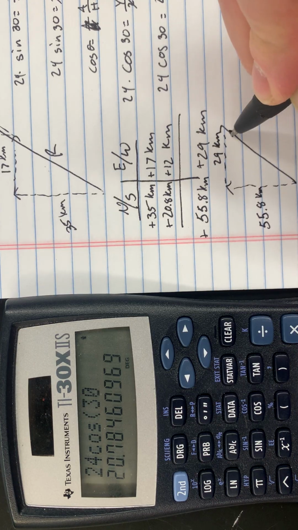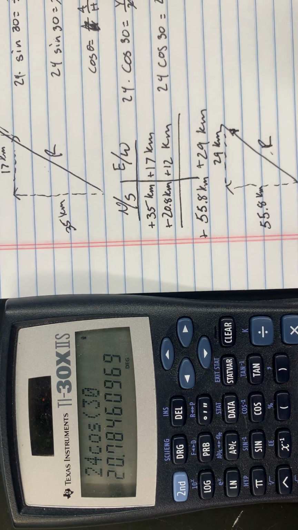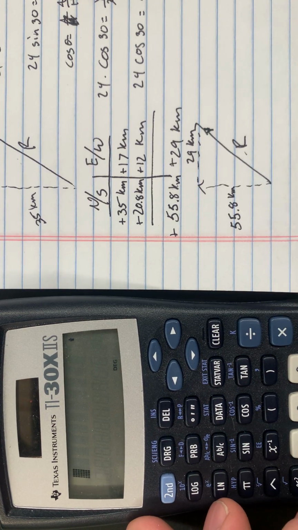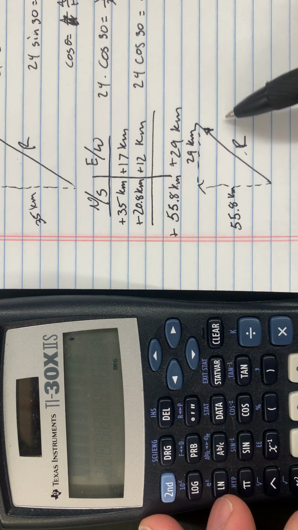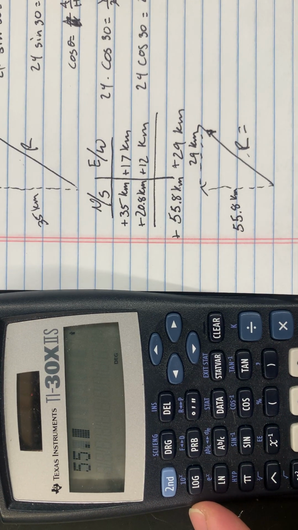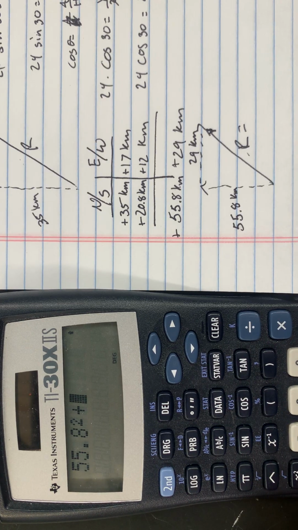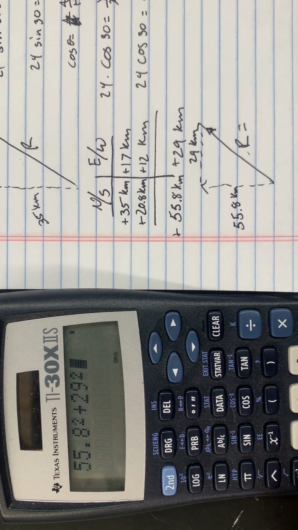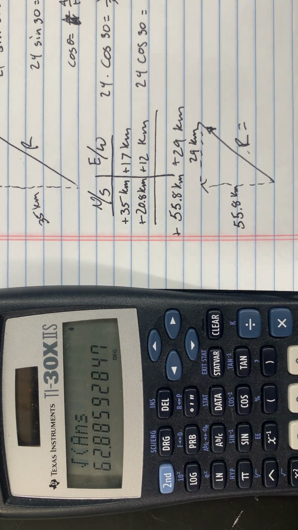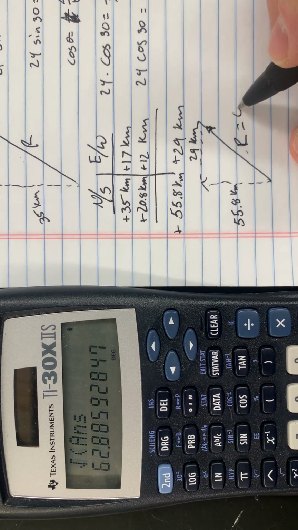and we draw an overall sketch, R. And so now it is the same thing that we've done already. A squared plus B squared equals C squared. Due to some time restraints, I have shown you this a bunch, but I'm just gonna use the Pythagorean theorem to find R real quick. So I'll show you on the calculator. 55.8 squared plus 29 squared, right? And then we square root that. We get 62.9.